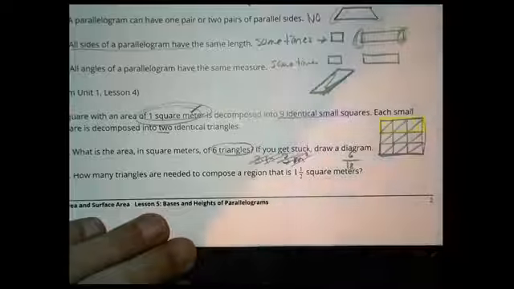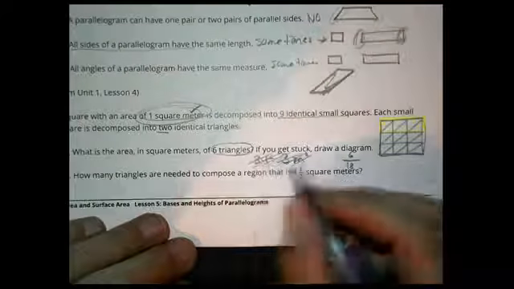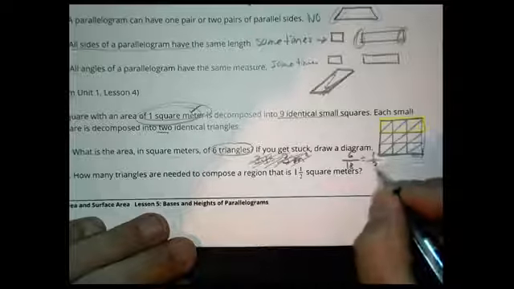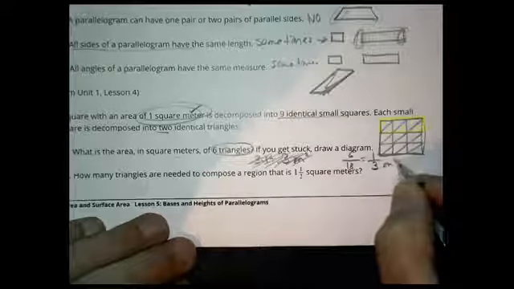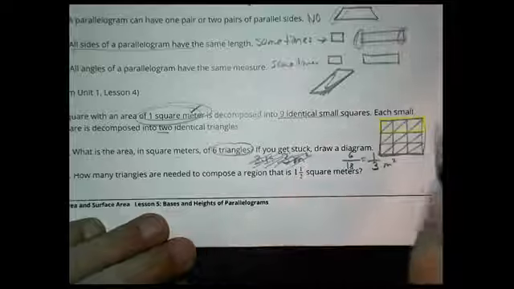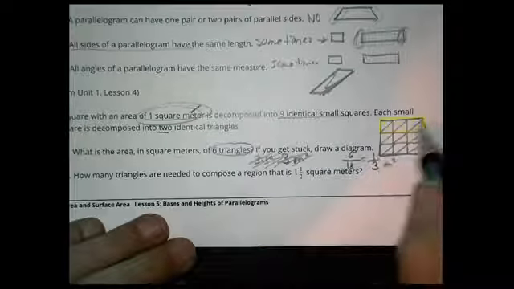So the area has to be less than 1. Keep that in mind. Sorry about that, I got ahead of myself. So this is 6 out of 18, or actually 1/3 of a meter squared is the area. It has to be less than 1 because the whole thing is 1 and we're only doing a part of it.